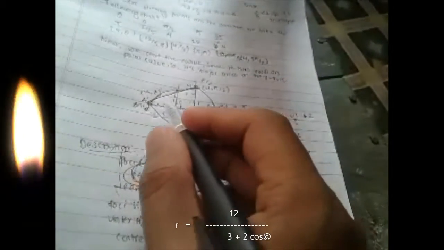So here to here is 0 to 24 by 5, and here to here 24 by 5. Multiplying this by 2, we will get 48 by 5. So here will be our next foci, 48 by 5 comma pi.